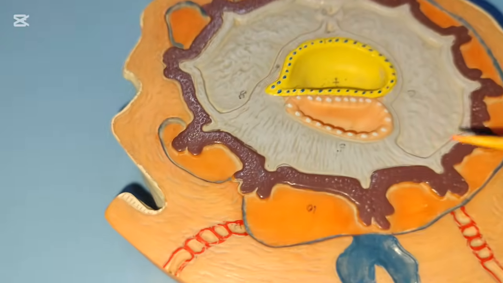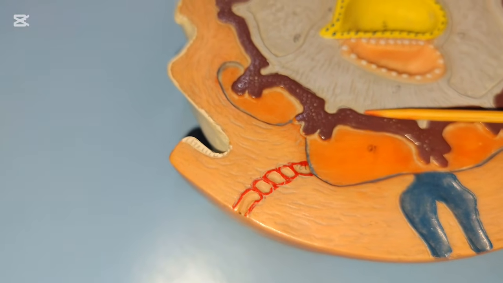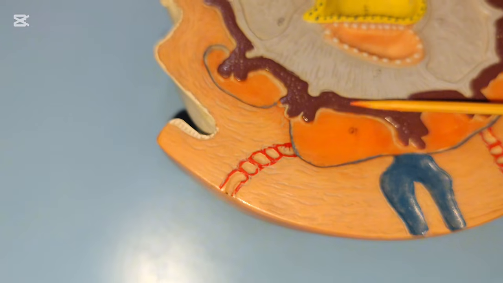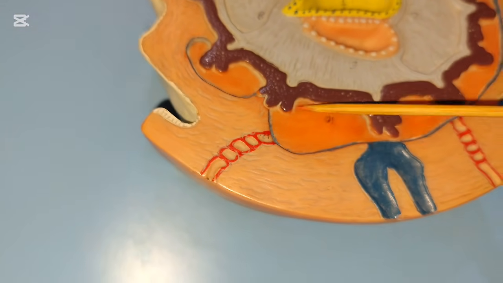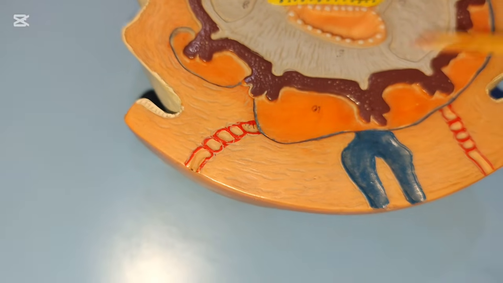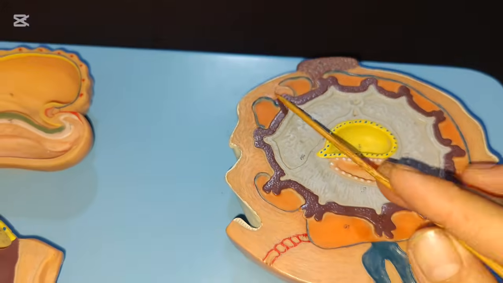Outer to this somatic layer, here you can see also that this gray color area is the somatic layer, then this one is the cellular layer, the cytotrophoblast, and then the syncytial trophoblast, and then the intervillous space. These are the maternal blood vessels which are present over here.